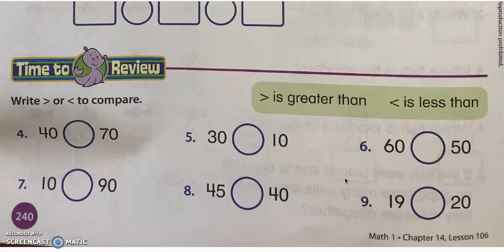Okay, now it's time to review the alligator mouth, greater than and less than. Okay, number 4, let's go over these quickly here. Number 4, write 70 is greater than 40. Number 5, 30 is greater than 10. Number 6, right, 50 is what?